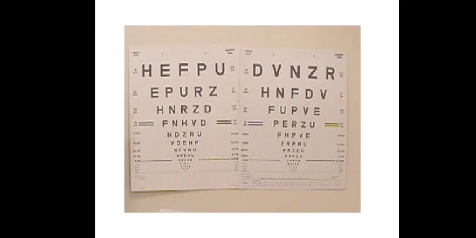So again, this is the Bailey-Lovie chart. It also helps in providing the contrast sensitivity. As you can see, the upper two or three lines show that the vision or the contrast sensitivity level is not good enough. That's why the patient is just reading the upper three lines. If the patient can read up to near the smallest letters, the last 2 to 3 letters, that means the patient has a good contrast sensitivity level.